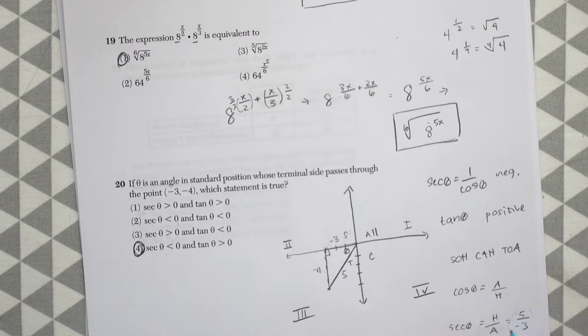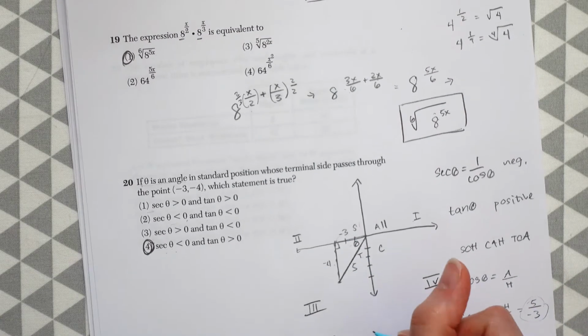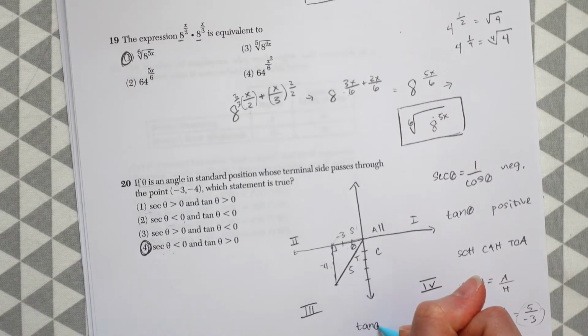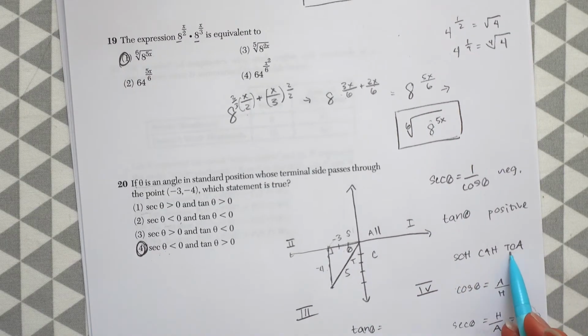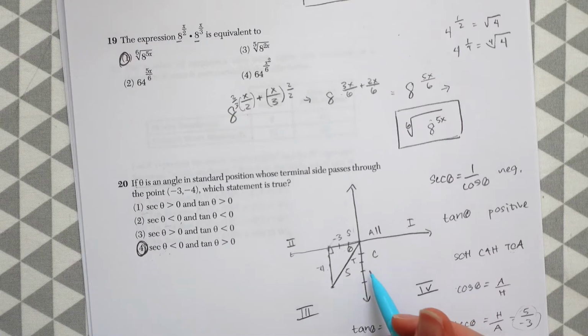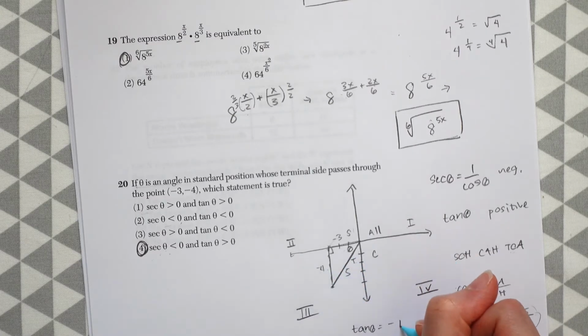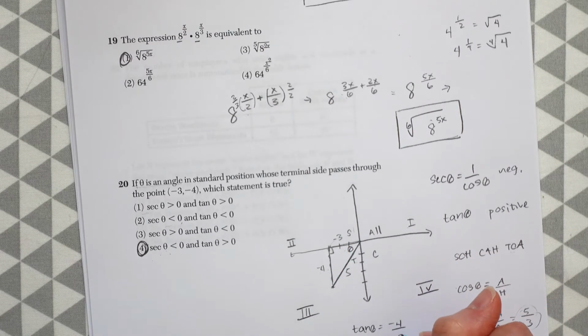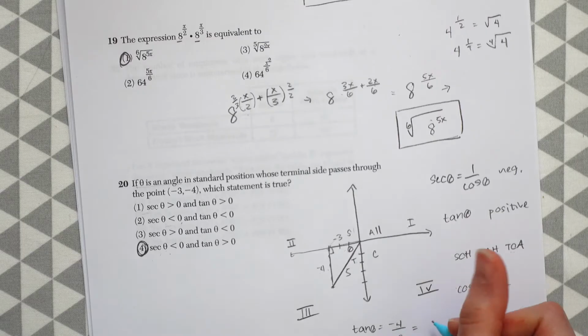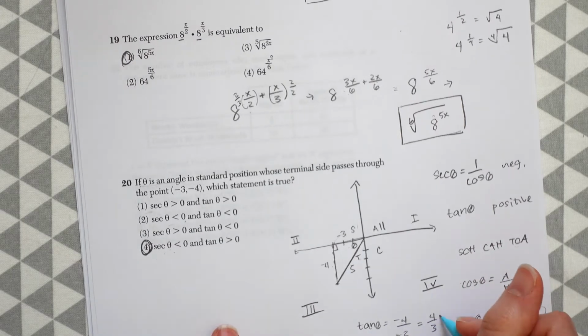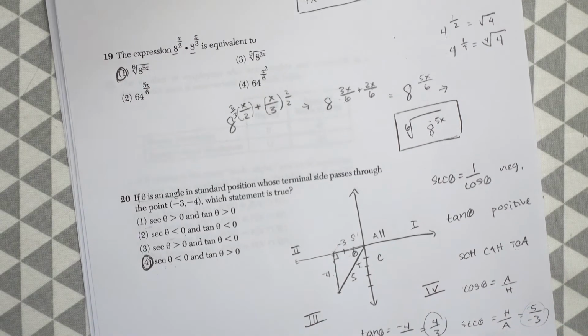So we see that it's going to be negative. And for tan of theta, that's equal to the opposite over adjacent. So that's opposite, -4 over the adjacent, -3. -4 divided by -3 will just give us a positive 4/3 because we got two negatives. So that's a positive, which is choice number 4.